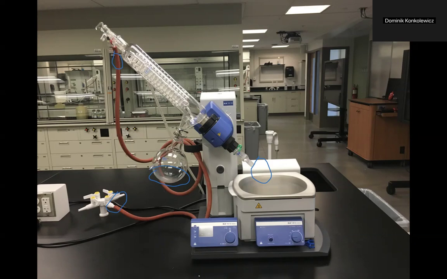Key thing is at the end of it, we can turn off the rotovap. It'll be rotating just to help mix it. Stop the rotation, break the vacuum holding the flask here. Then we can take it off and collect our caffeine at the end and do our analysis on it.